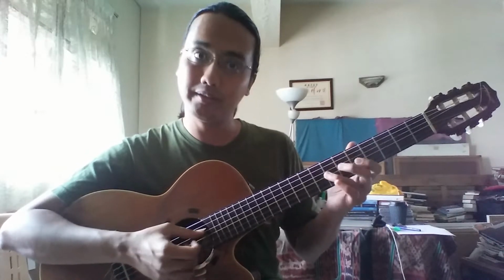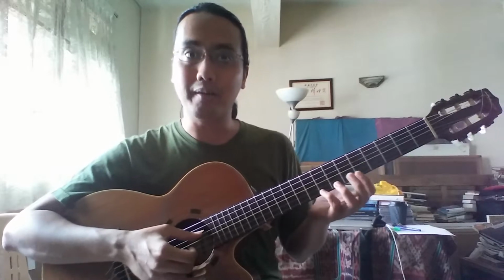So it's just that. And on the right hand, I'm just going to use I, M, I, M, I, M, I, M, just alternating between these two fingers. Okay, so for our exercise right now, I'm going to try my best to come up with a melody using just these notes.